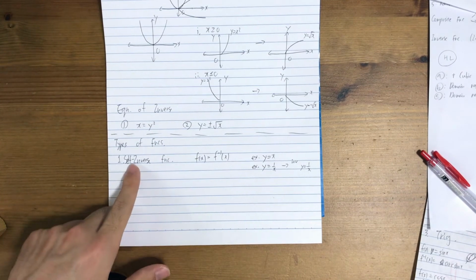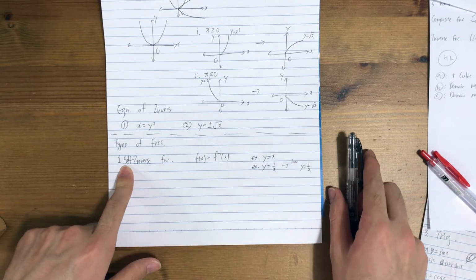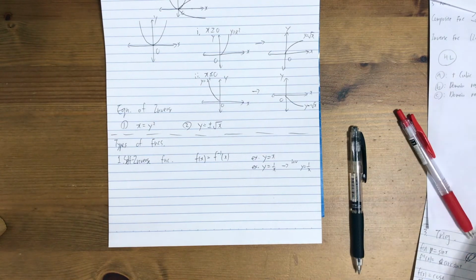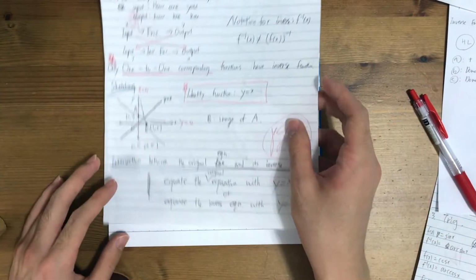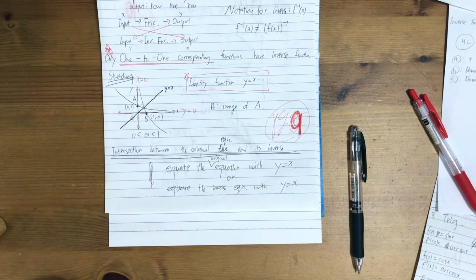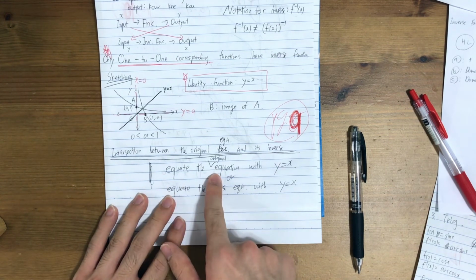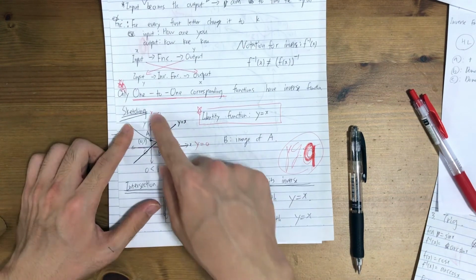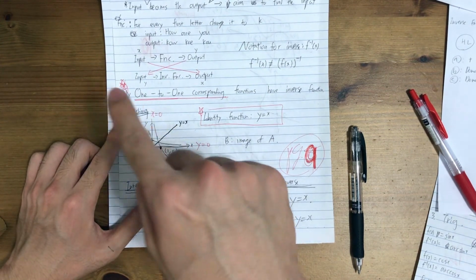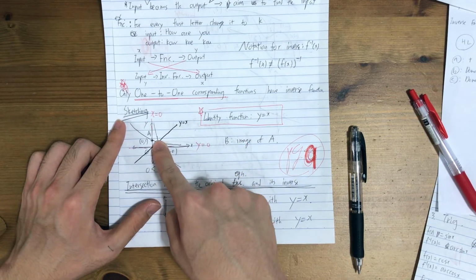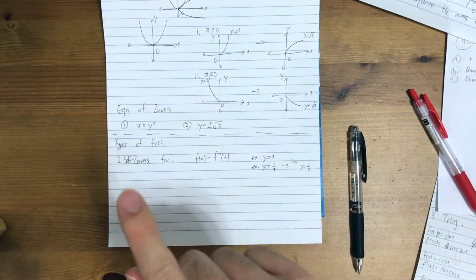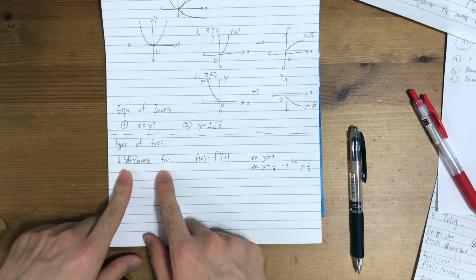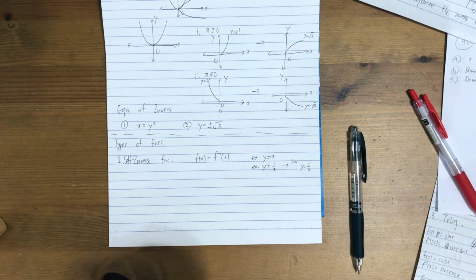And the main point for self-inverse is very important. Remember that in inverse functions, in order to find the intersection between the original function and the inverse, we could equate the original equation with y equals x, or equate the inverse equation with y equals x, right? Because the intersection also intersects with y equals x, the identity function. But for some functions like self-inverse functions, some intersection points may not intersect with y equals x.